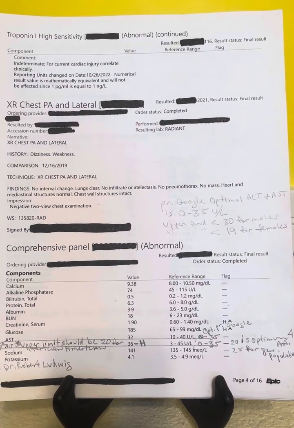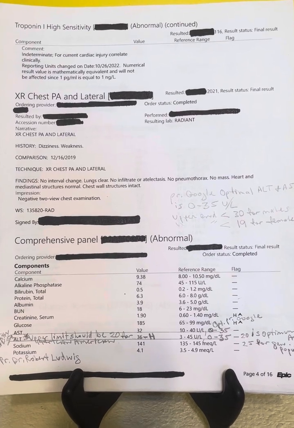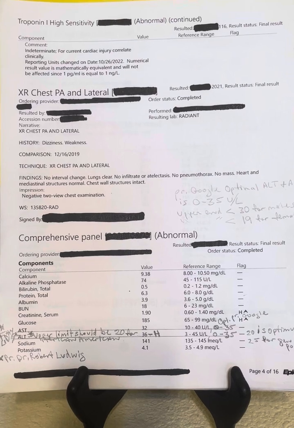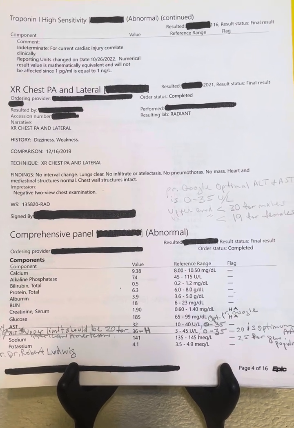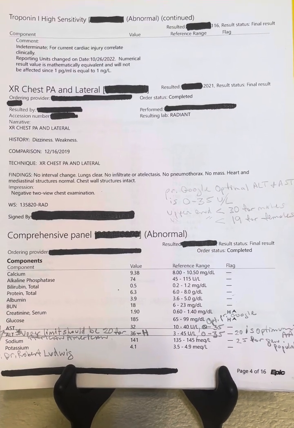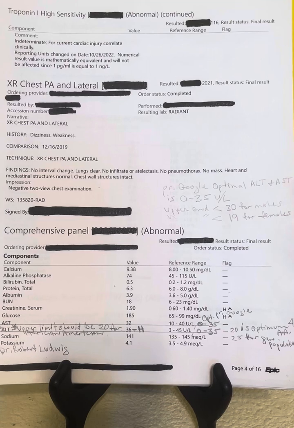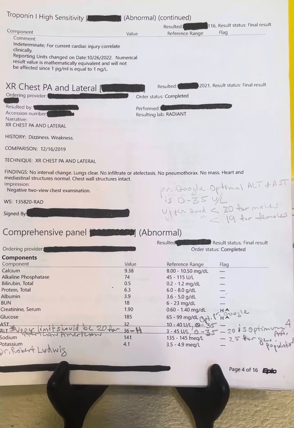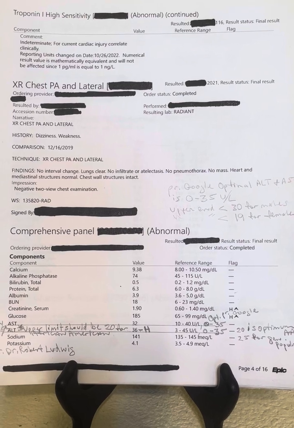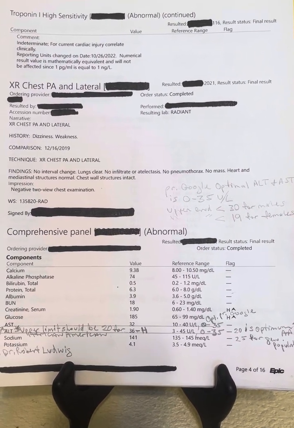When you Google search optimal range for ALT and AST, which are both tests relevant to the health of your liver, it says that the optimum range is 0 to 35, for both the ALT and the AST.